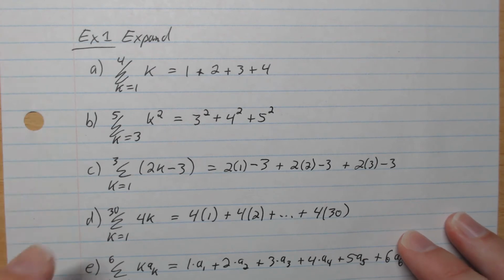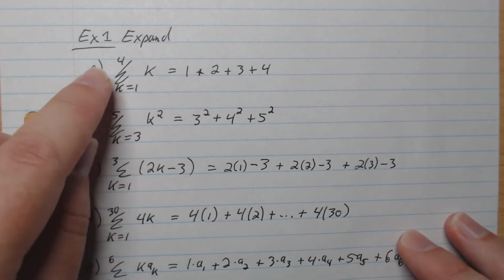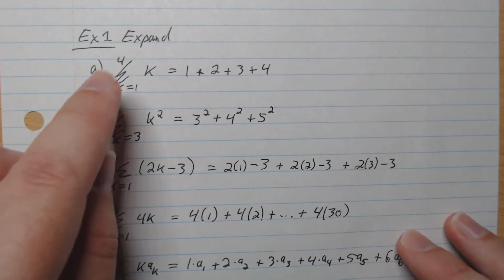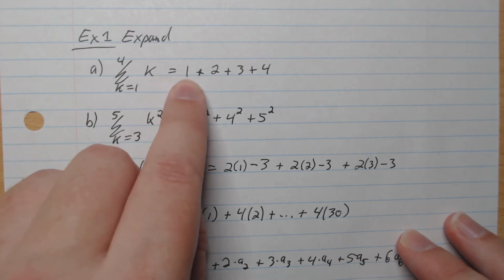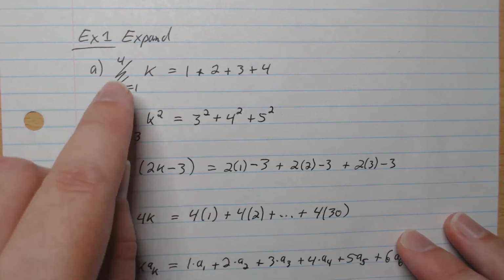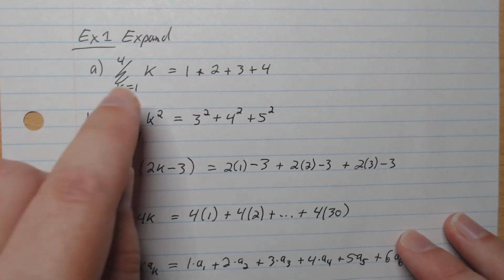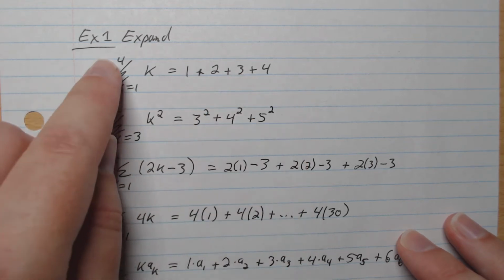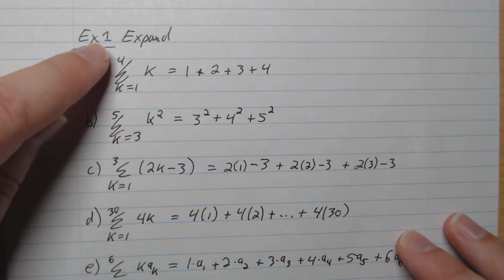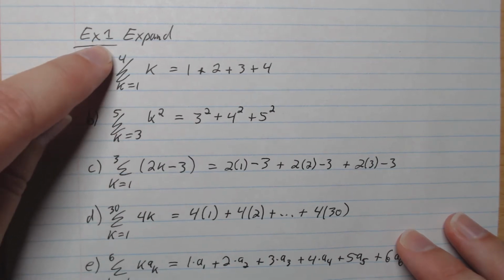So example 1, sum from k equals 1 to 4. So we plug in k equals 1. So in this case it's 1. Then we go plus. Plug in k equals 2, which is 2 like that. Plus. Plug in k equals 3, plus plug in k equals 4. And we stop because it goes only from k equals 1 to 4 like that.